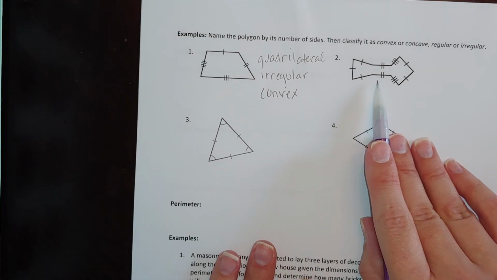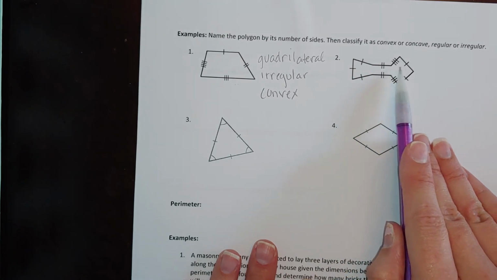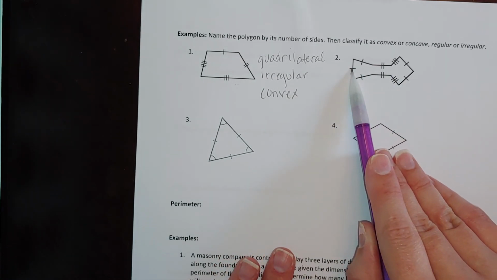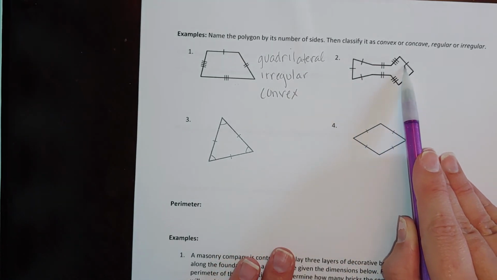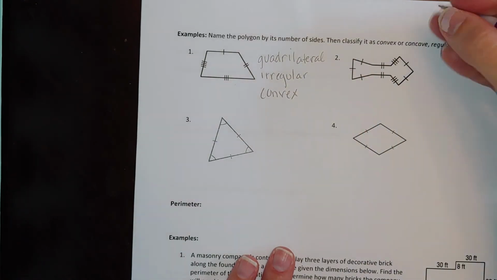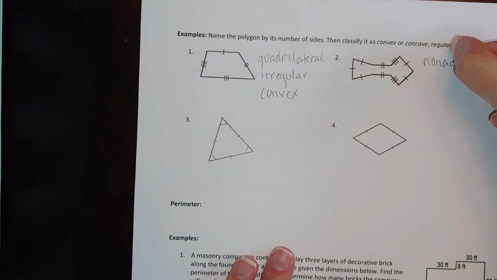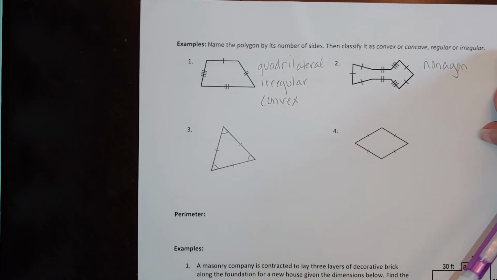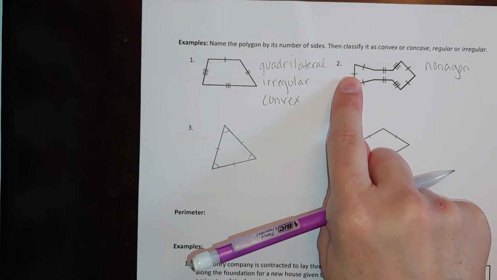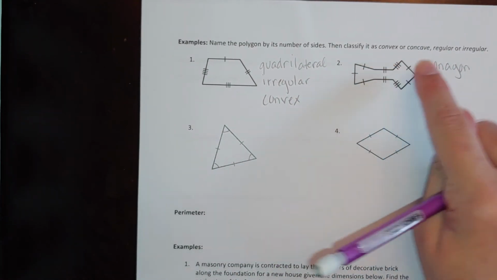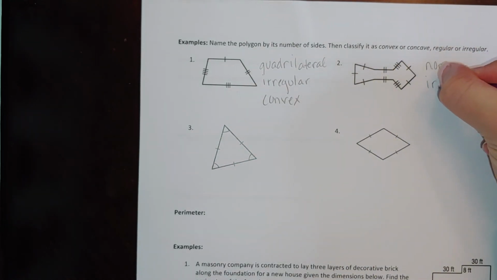This next one, how many sides? I'm going to start here: 1, 2, 3, 4, 5, 6, 7, 8, 9 sides. So this is a nonagon. They're not all the same. Some of these are congruent, then these are congruent. So this is irregular.